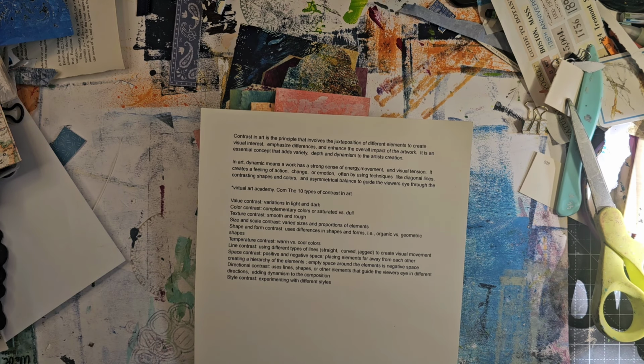to the artist's creation. Then I had to look up what dynamism meant, but basically dynamic means a work has a strong sense of energy and movement and visual tension. It creates a feeling of action, change, or emotion, often by using techniques like diagonal lines, contrasting shapes and colors, and asymmetrical balance to guide the viewer's eye through the piece of art. I'm assuming that was supposed to say that.